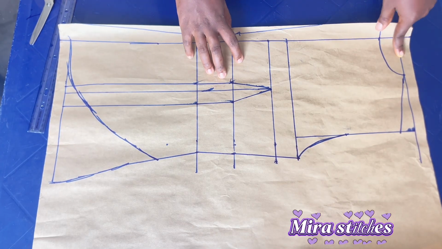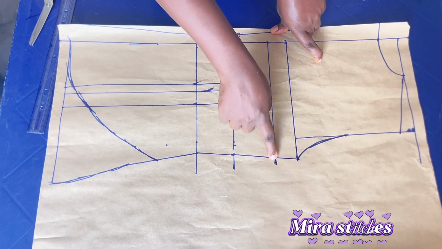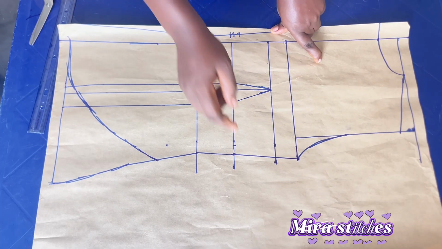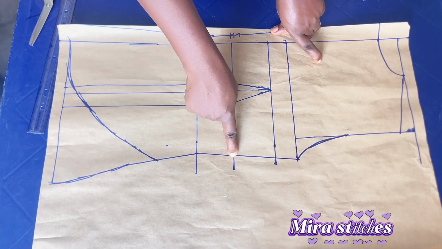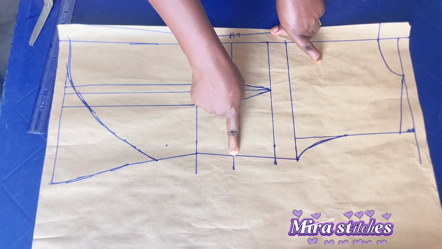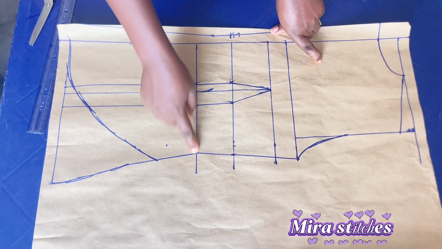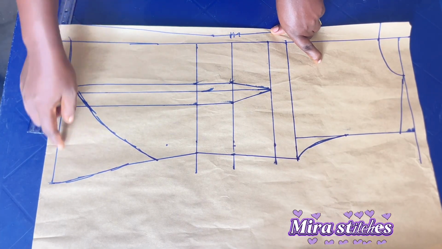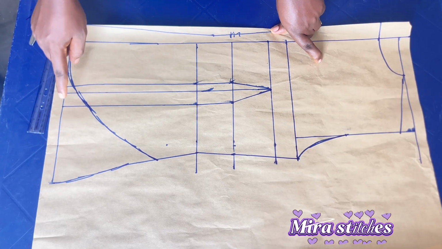Next thing I did is to take my body measurement, my bust divided by 4 plus 1 inch seam allowance, my under bust divided by 4 plus 1 inch seam allowance plus 1.5 inches for our darts. That is when we get this. Same thing with the waistline divided by 4. Same thing with the hip divided by 4 plus 1 inch seam allowance plus 1.5 for our darts.